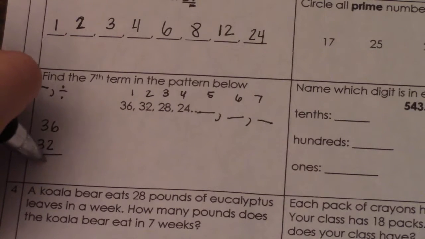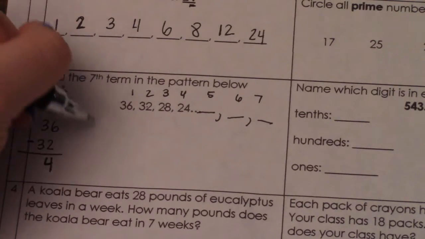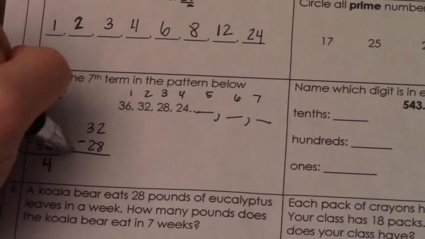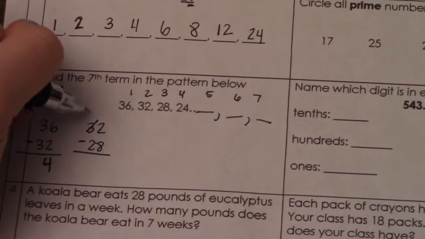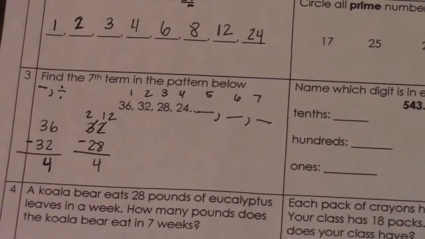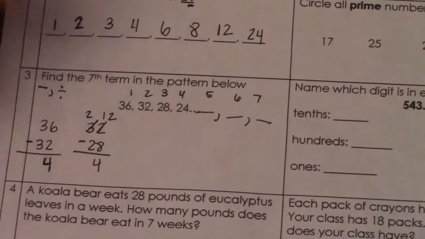36 minus 32 is 4. I wonder if 32 minus 28 is 4. Borrow here. It is. So it looks like we're subtracting 4. If I subtract 4 from 28, I will get 24.